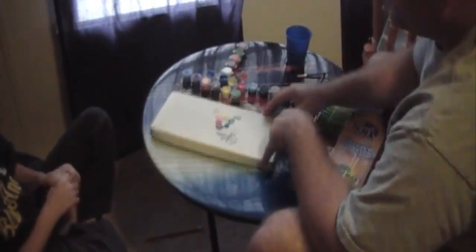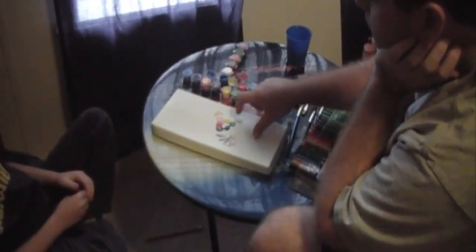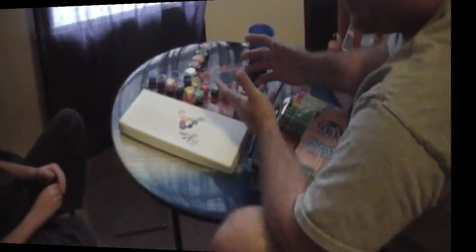Now, you have to use all 6 of these colors: blue, red, yellow, green, purple, and orange to create some kind of painting.